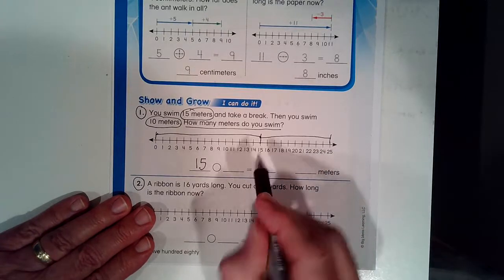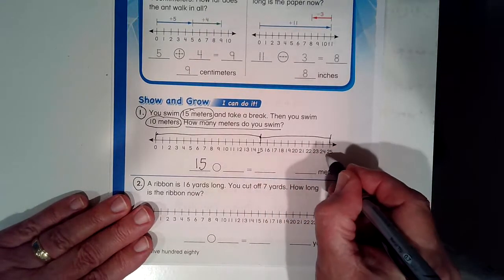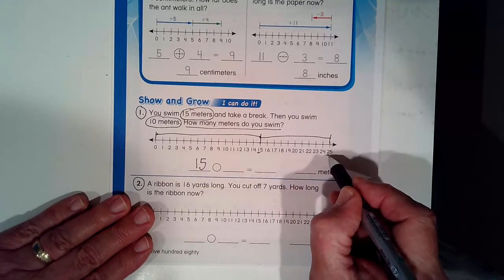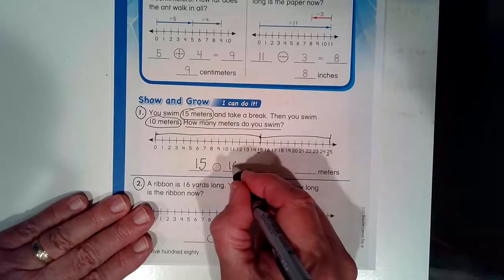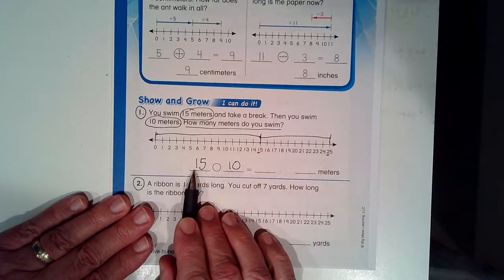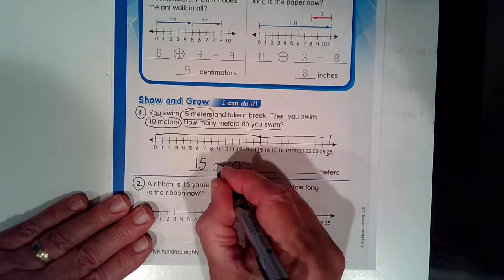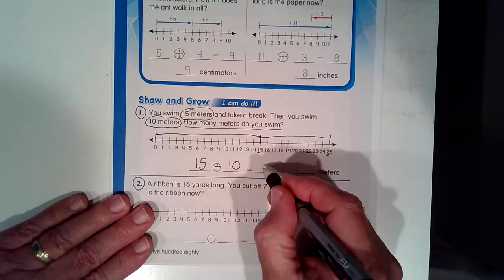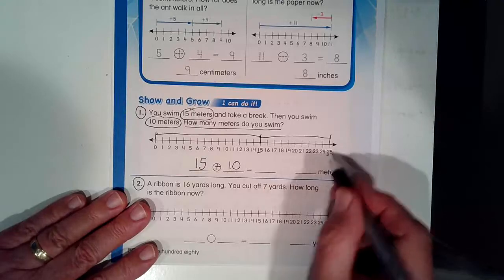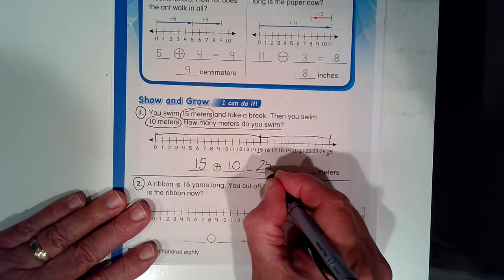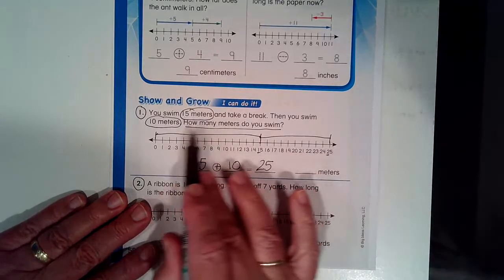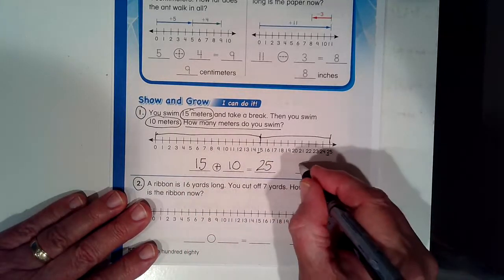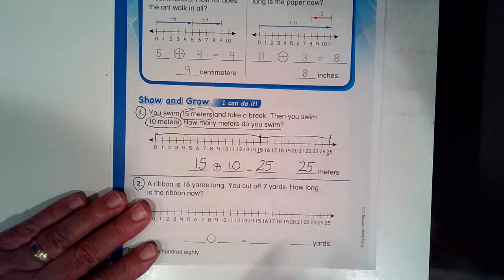I know that adding one more 10 to 15 will make that 1 in the tens place go up to a 2. But I can do it as a math problem. 15 plus 10, because I'm going farther, equals, where did I end? 25. So how many meters do you swim? The answer is right here, 25 meters.